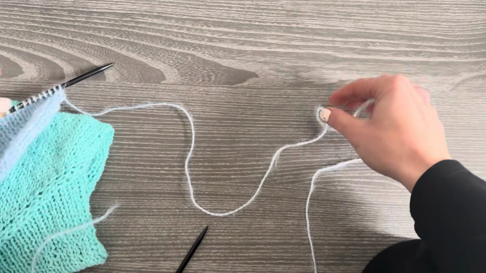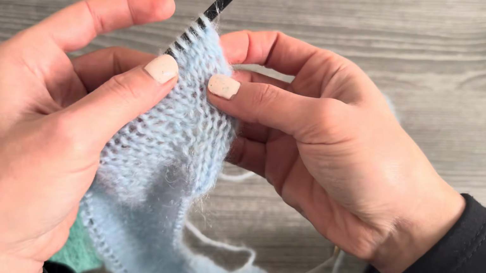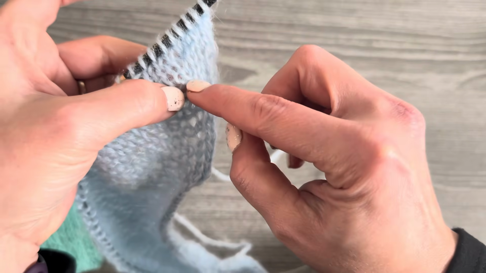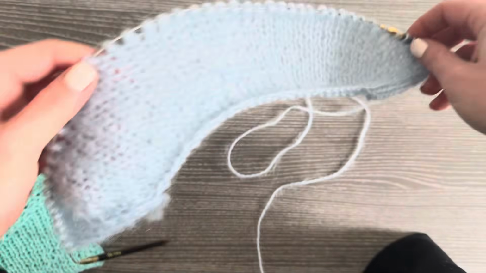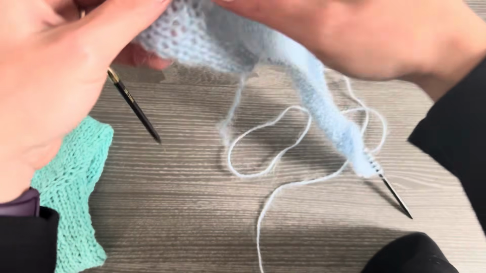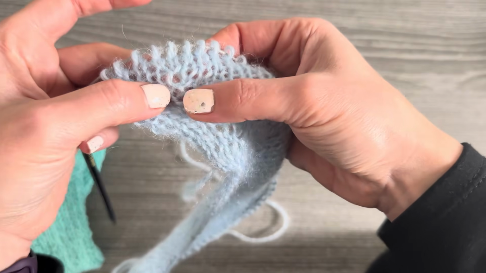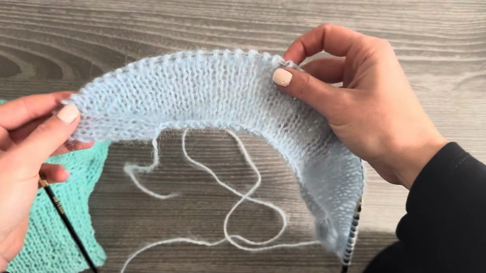So at the beginning of the row we need to have the left one, so that is why we will switch the way that we are doing it. So see that we need that stitch to go to the left, and here we need it to go to the right. Yes, so we will do it again.